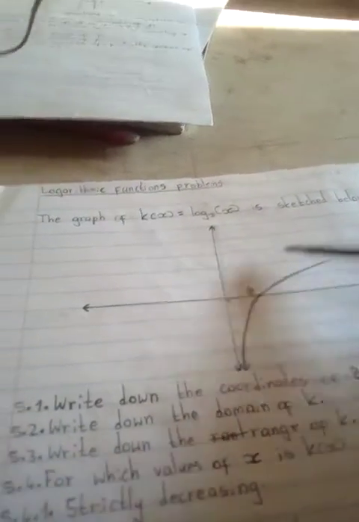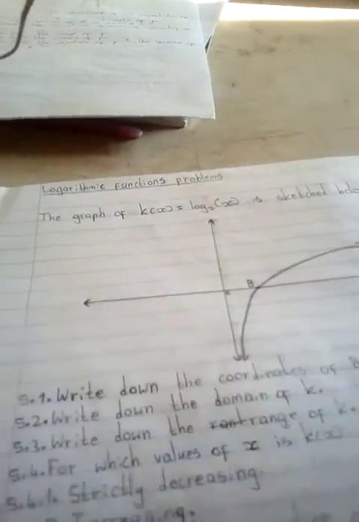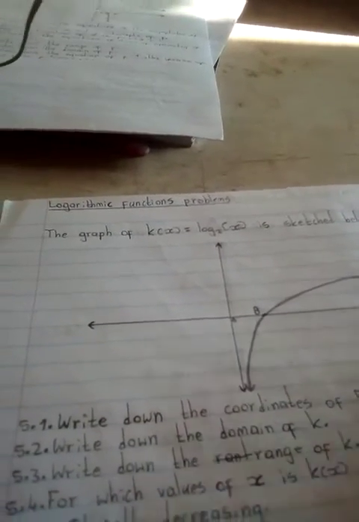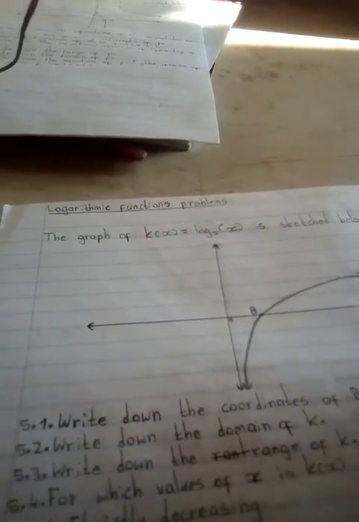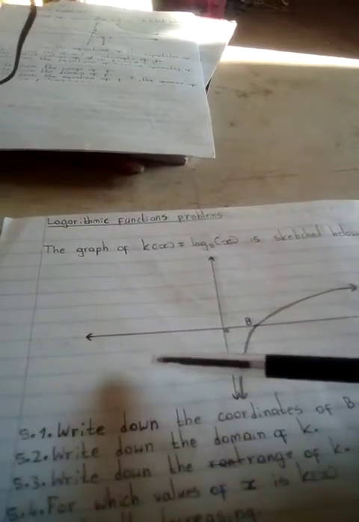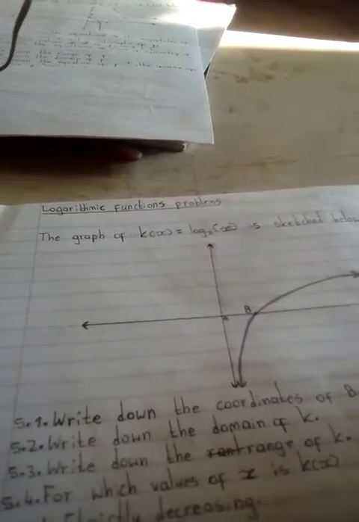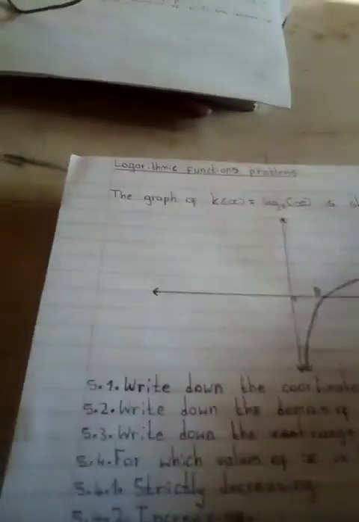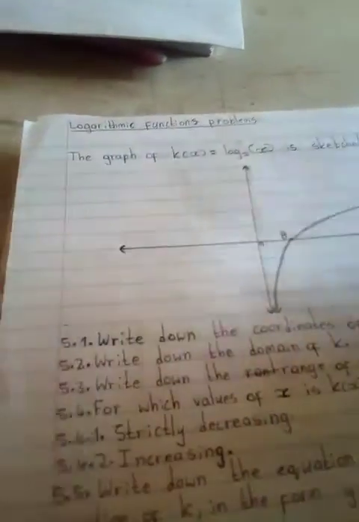We can see that the domain of the exponential function is the range of the logarithmic function, and the range of the exponential function is the domain of this logarithmic function here.